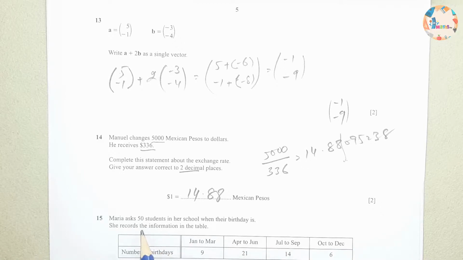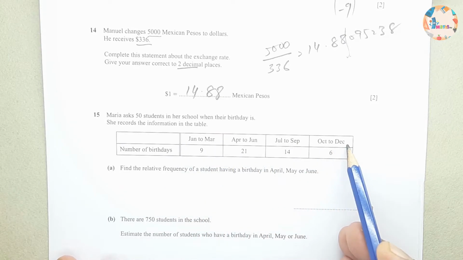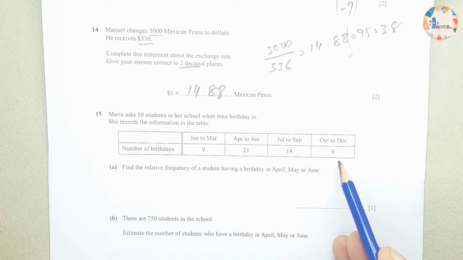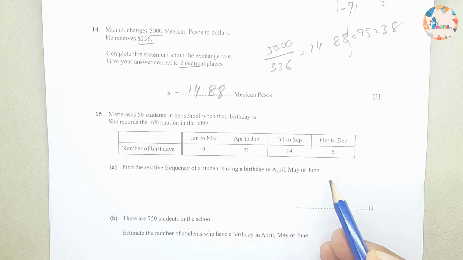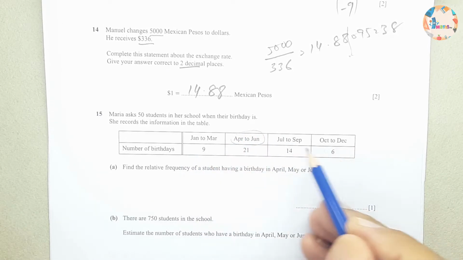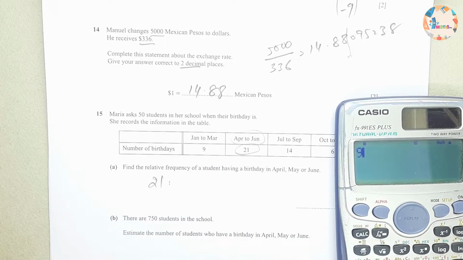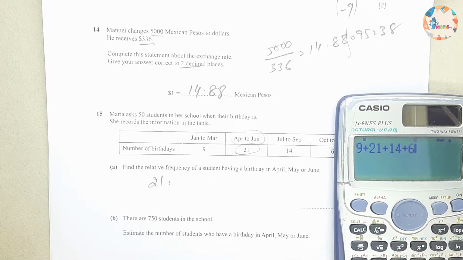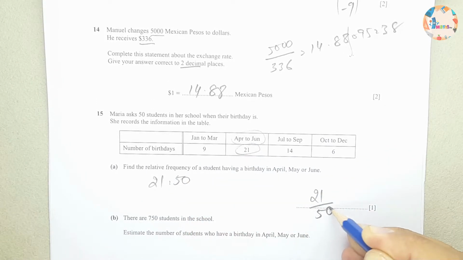Question number 15. Maria asks 50 students in her school when their birthday is. She records the information in the table: January to March, April to June, July to September, October to December. Find the relative frequency of a student having a birthday in April, May, or June. So this is basically relative to the whole. We find the sum of everything, 9 plus 21 plus 14 plus 6, which is 50. So the ratio is 21 over 50.